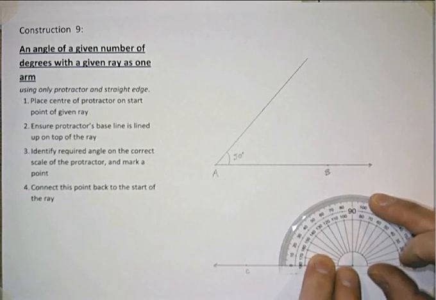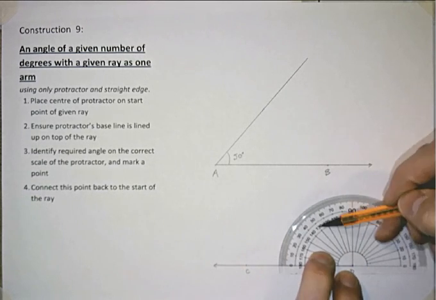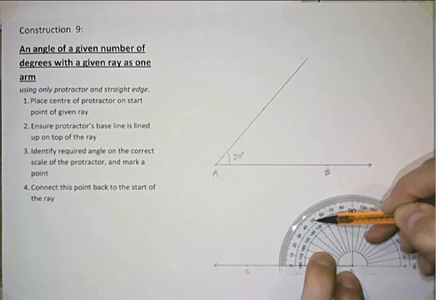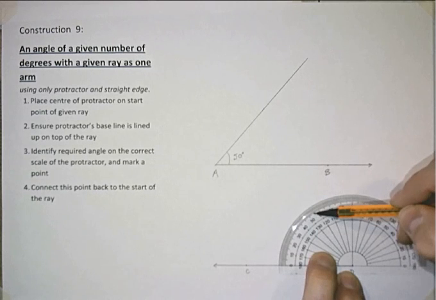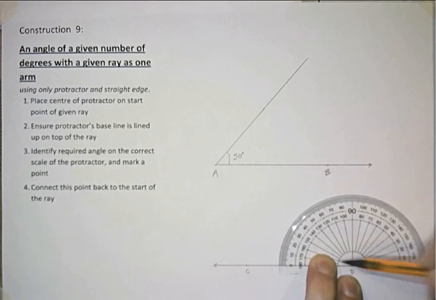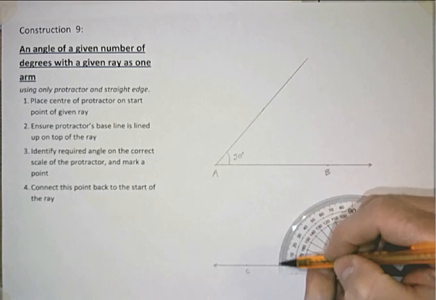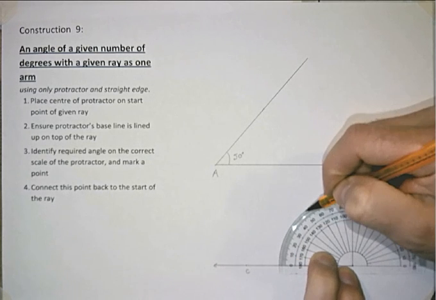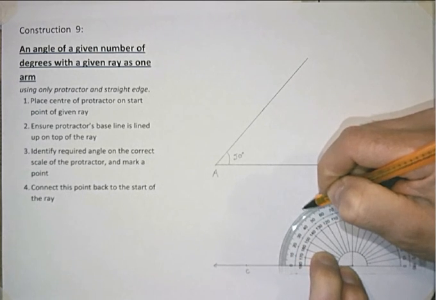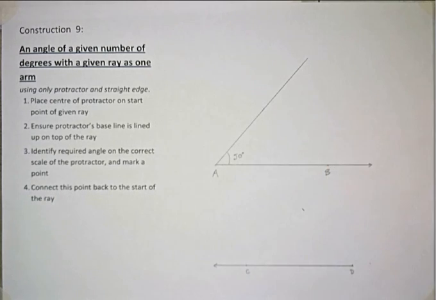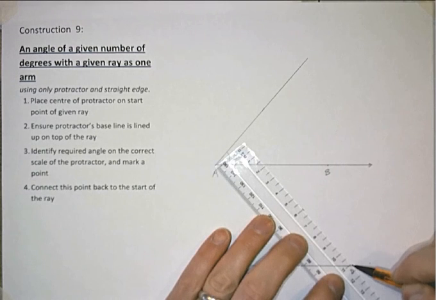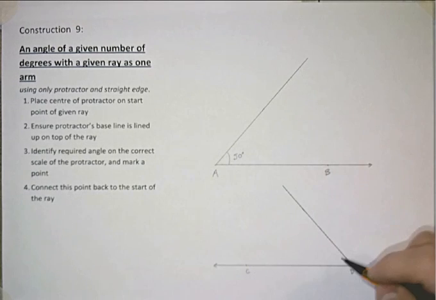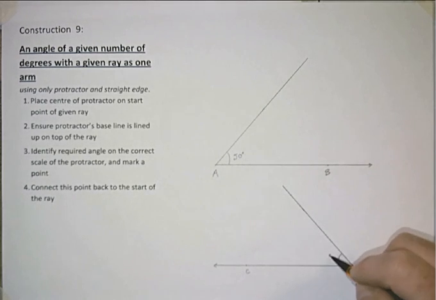So where I'd want to create an angle of 50 degrees, I'd now be using this 50, not this 50 over here, but this 50 here on the outside scale, because I'm starting at naught, where this ray goes through this particular naught. So around to 50 degrees, place my marker, and then connect up that marker to point D. I now have 50 degrees drawn.